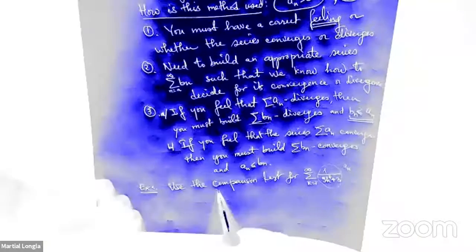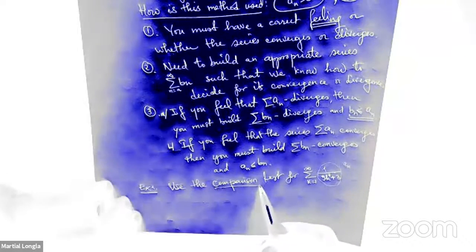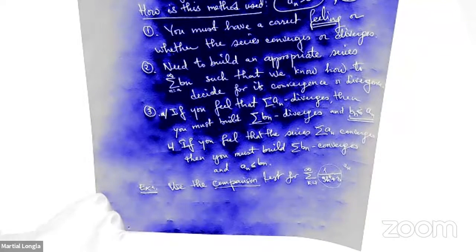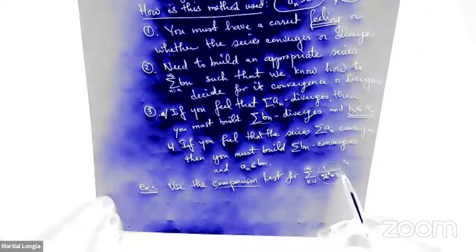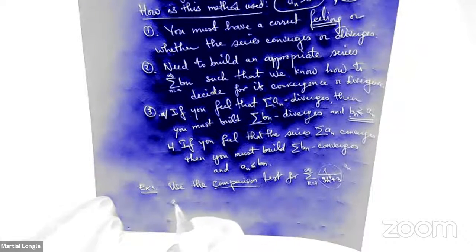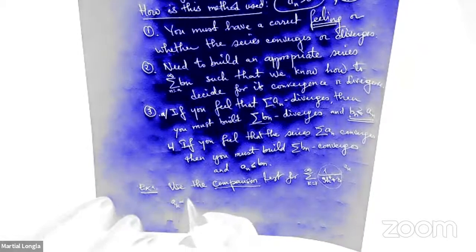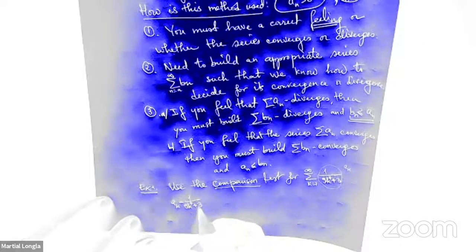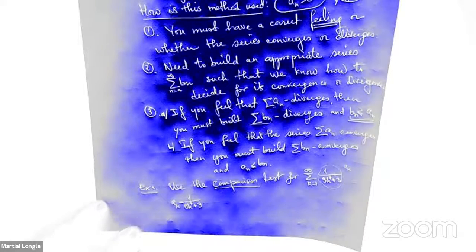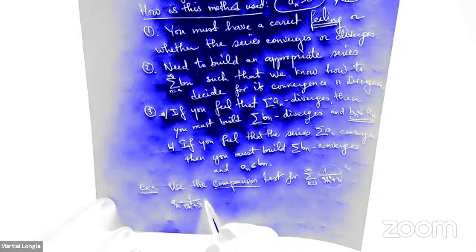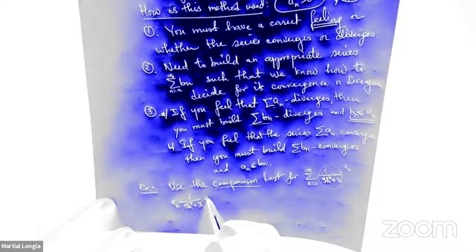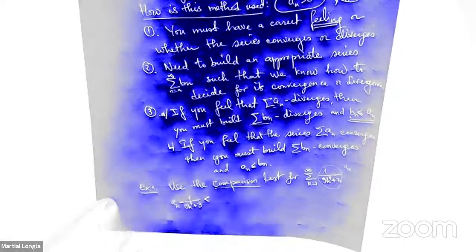Okay, now, because the method is the comparison test, and you're thinking that it's convergent, you want to build a sequence that is larger than this one, whose sum is convergent. So you have a_k equals 1 over 9k to the fourth plus 3.